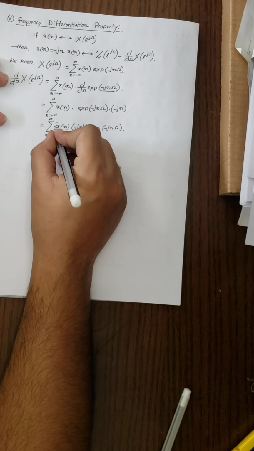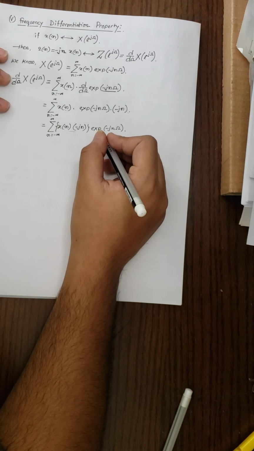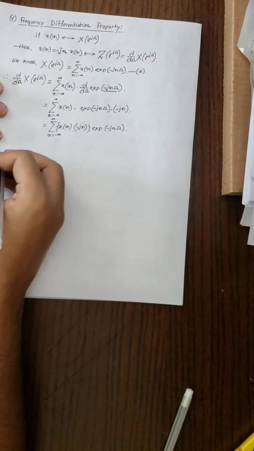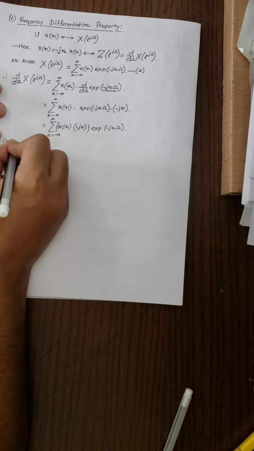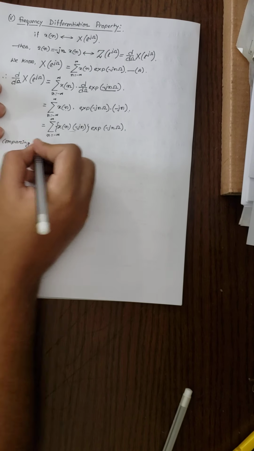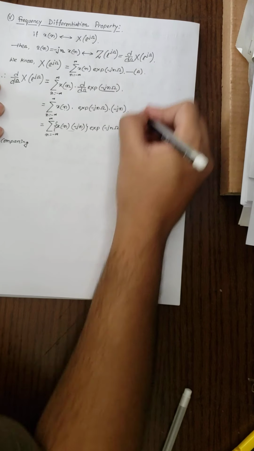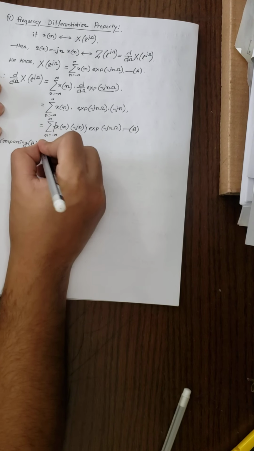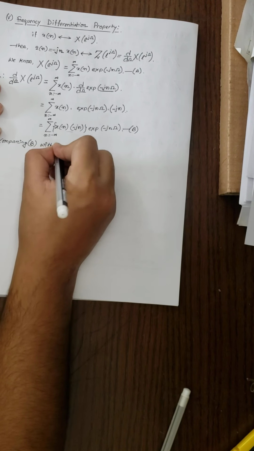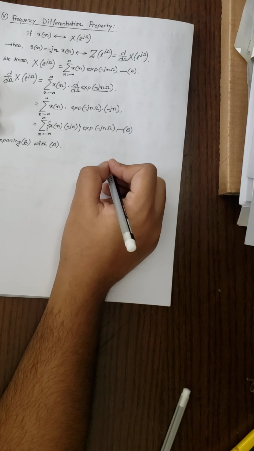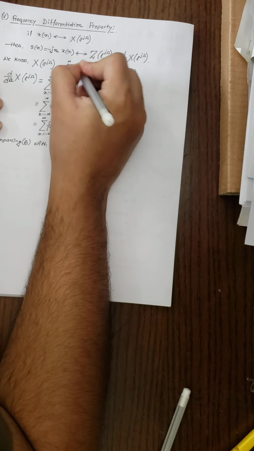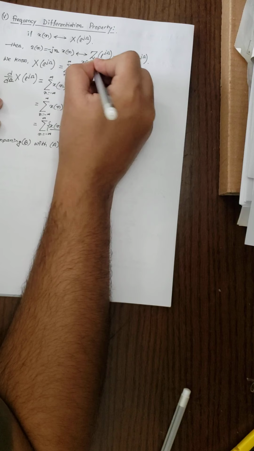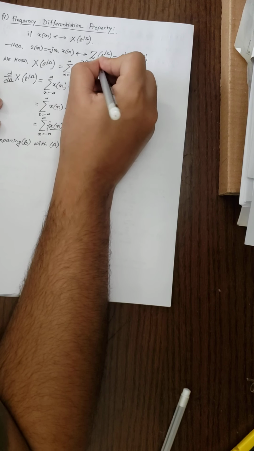Now comparing this equation with the equation A, say this be B, comparing B with A, we have seen that the value of x[n] here is changed to x[n] times minus jn.